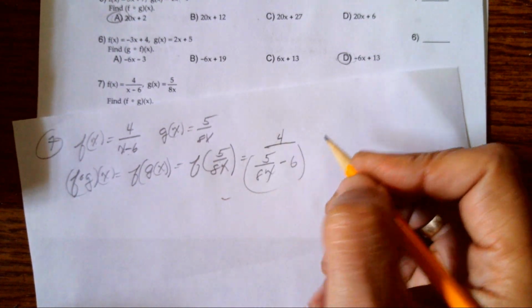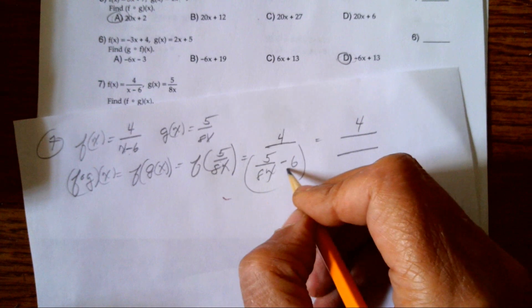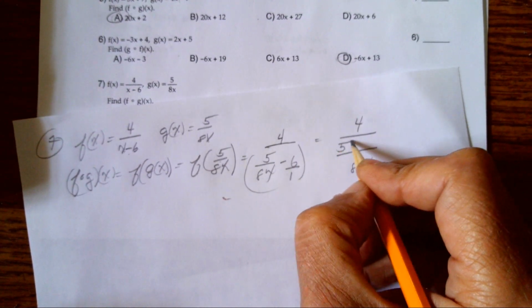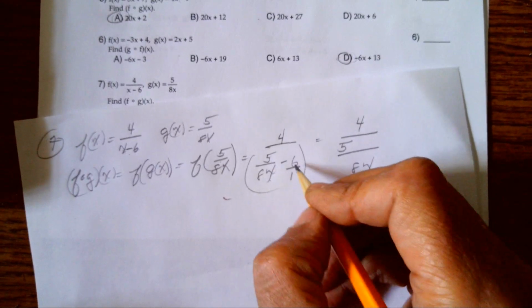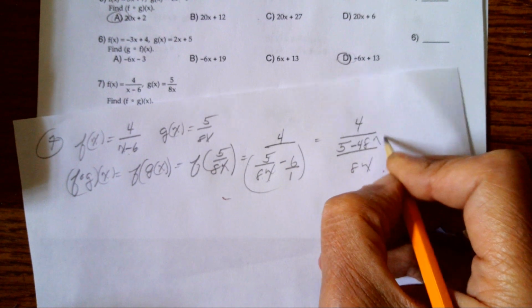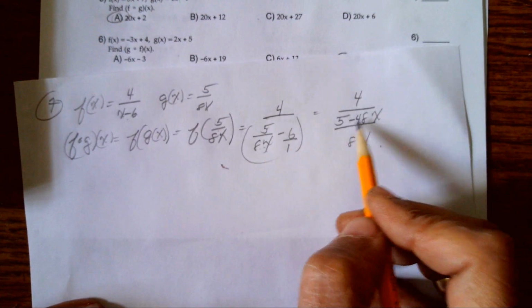So what I need to do is find a common denominator here. The common denominator for 8x and 1 is going to be 8x. So this is going to be 5 over 8x, and then a minus 6 times 8x is a minus 48x.